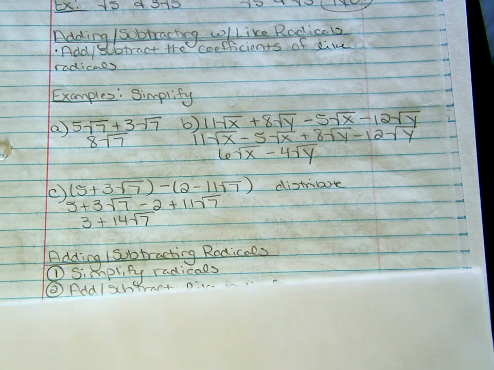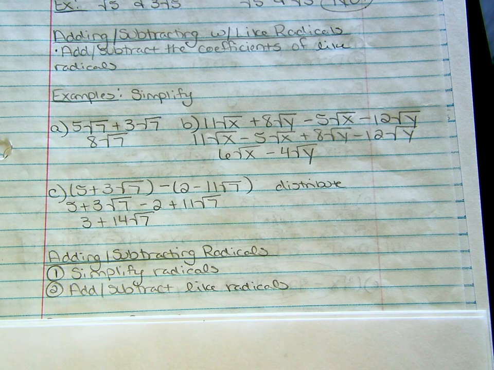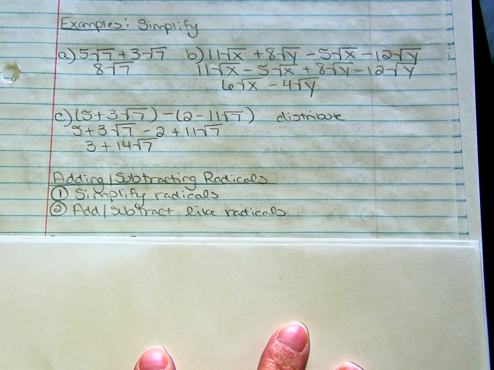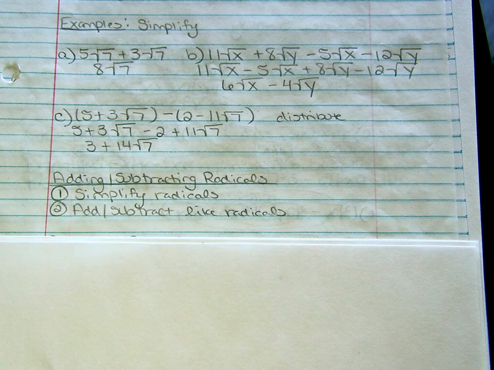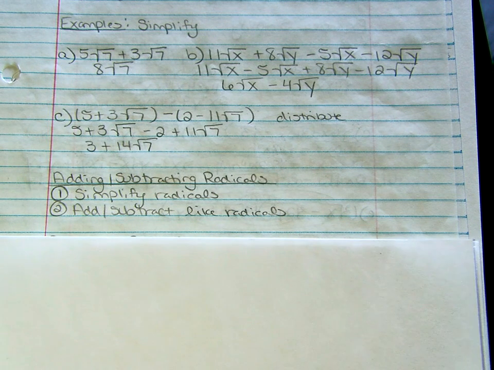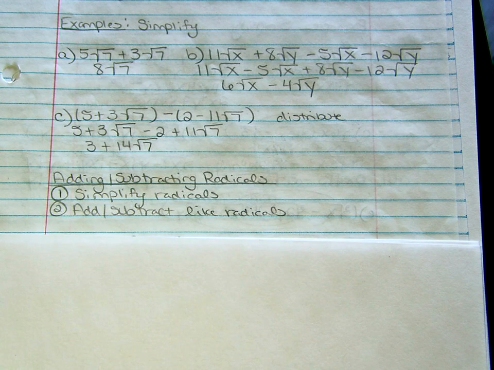All right. So obviously they're not all going to stay that simple. It would be nice, but they're not going to do that. So when they aren't like radicals, what we need to do is simplify the radicals first, and then we will add and subtract like radicals. So basically you're going to be given radicals that, as they come straight out of the gate, are not going to look like they can combine at all. So what we're going to do is try splitting them apart and seeing if we can actually make them like radicals so that we can do that adding or subtracting that it's asking for.